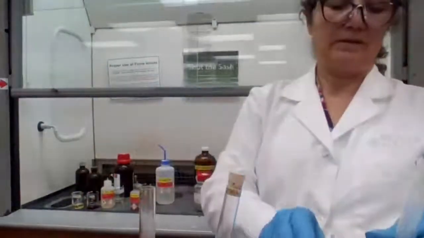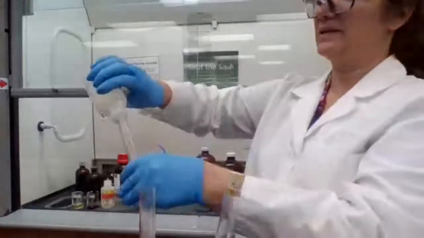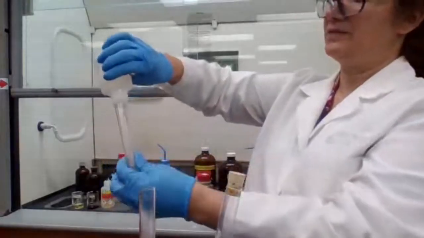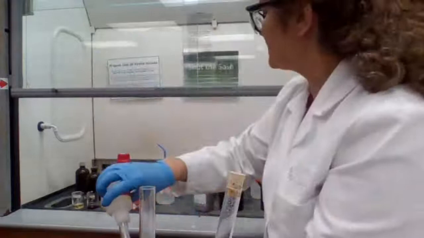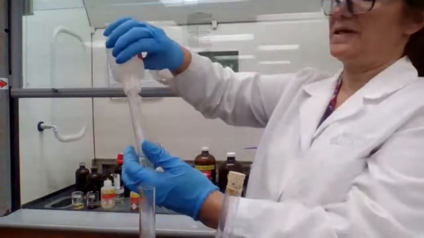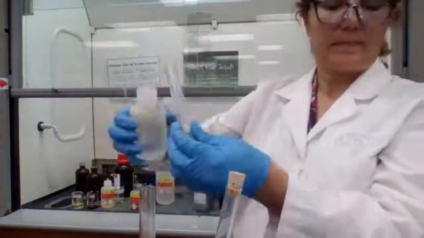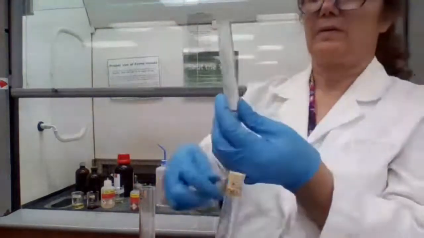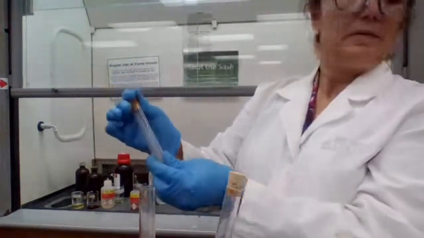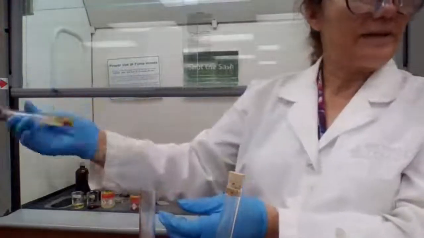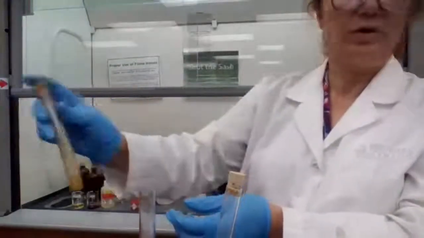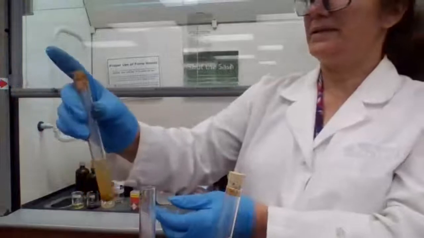So it's going to take probably a lot of it, because we added 10% of the potassium hydroxide. We have to make sure that this is neutral or basic.